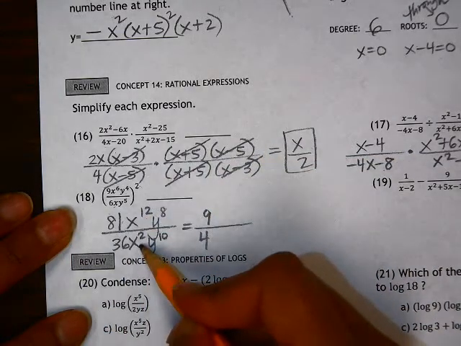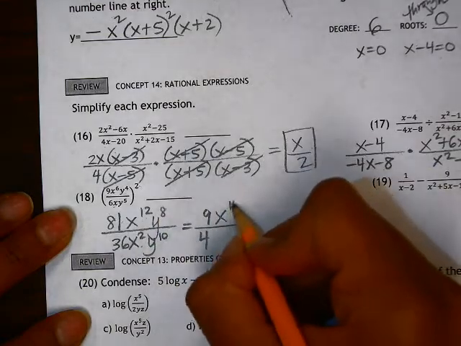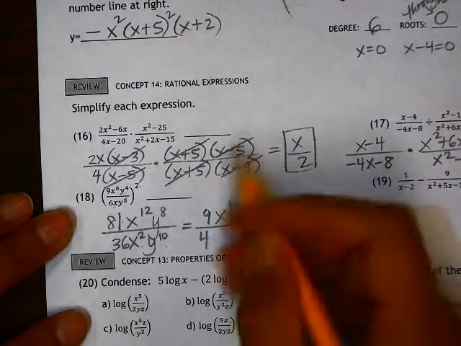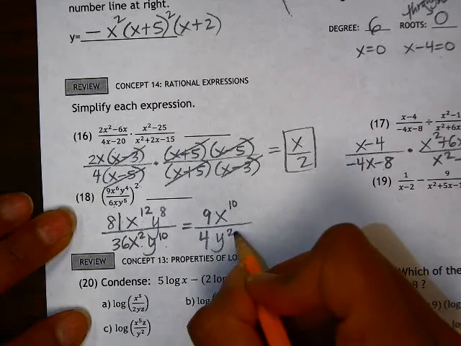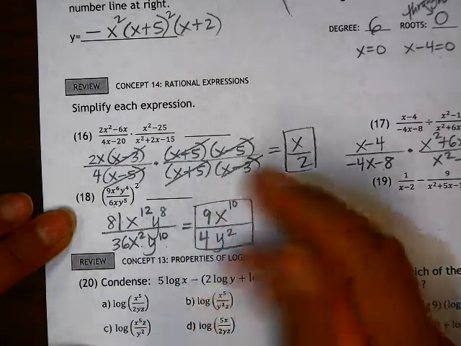X to the 12th over x squared, we're left with x to the 10th. X is in the numerator. Y to the 8th over y to the 10th, we're left with 2 y's in the denominator.